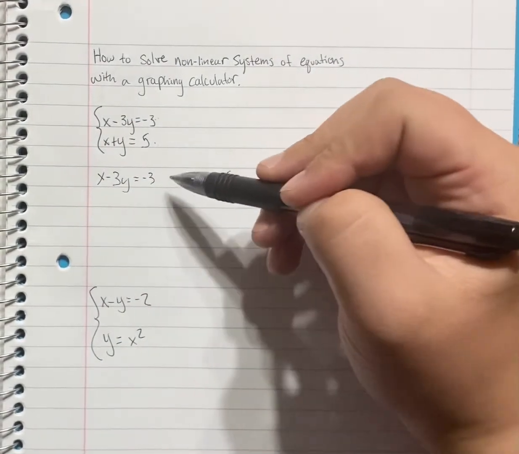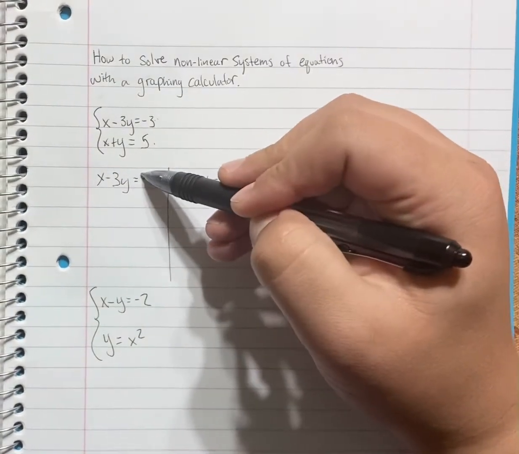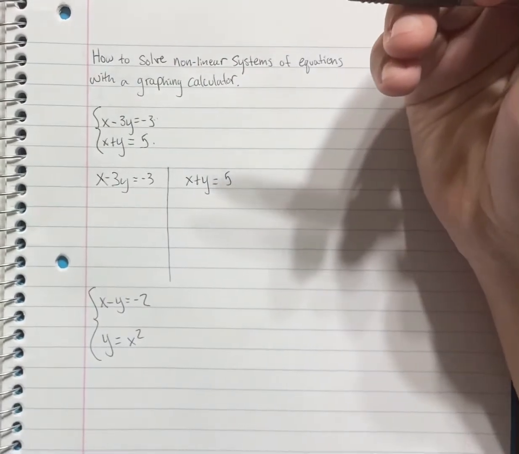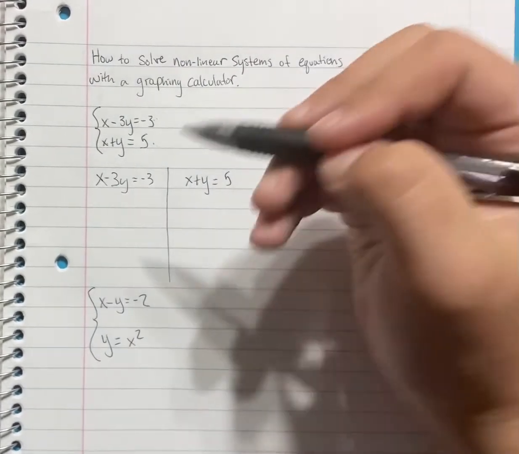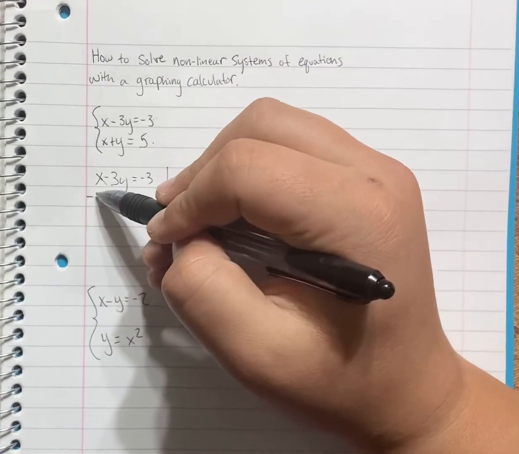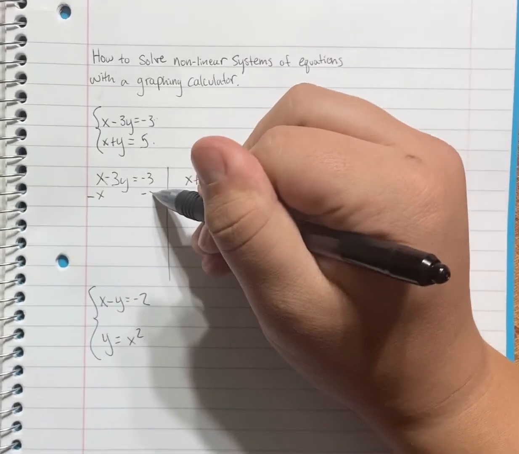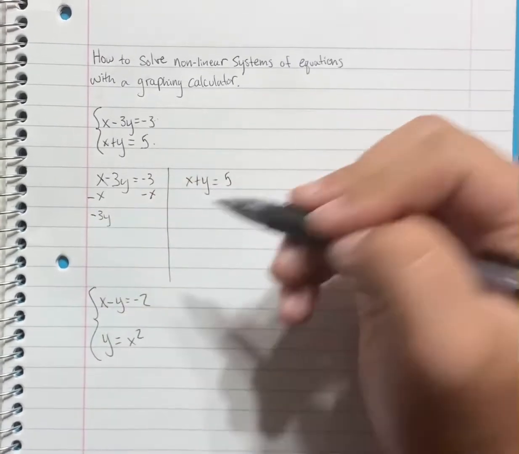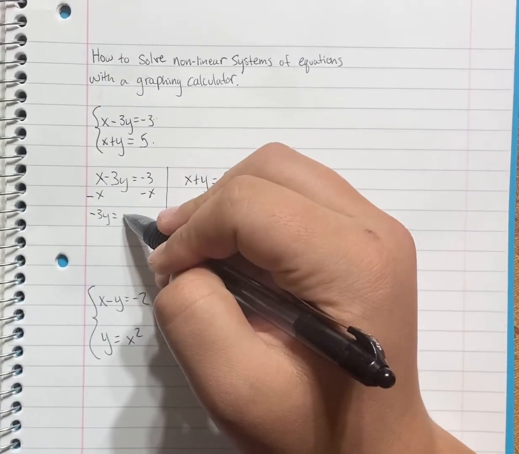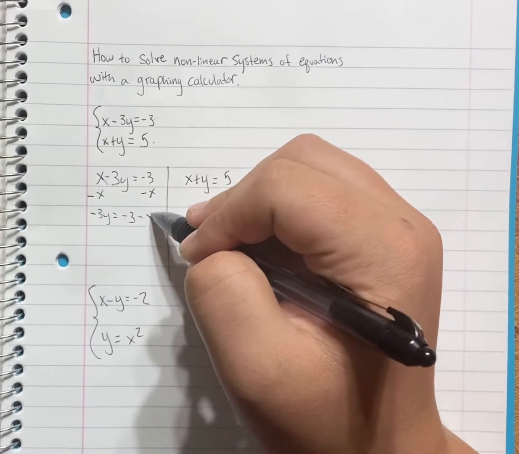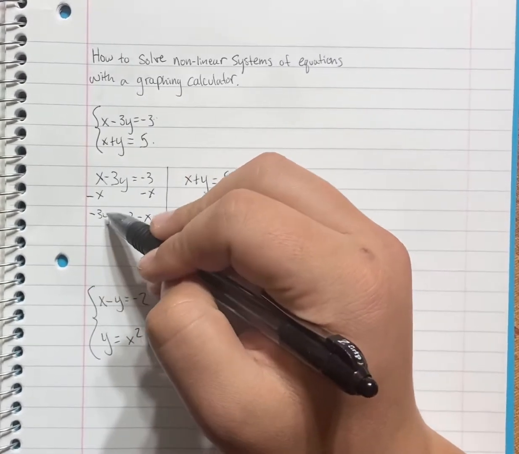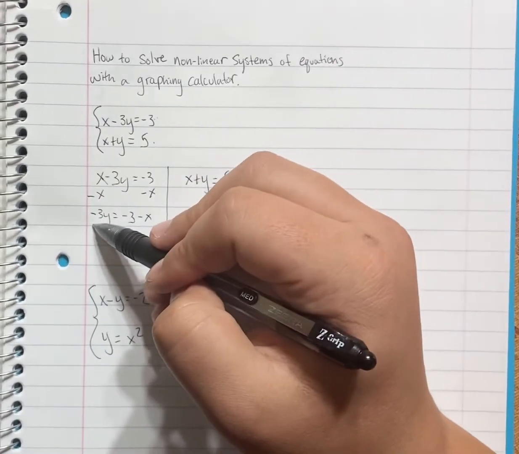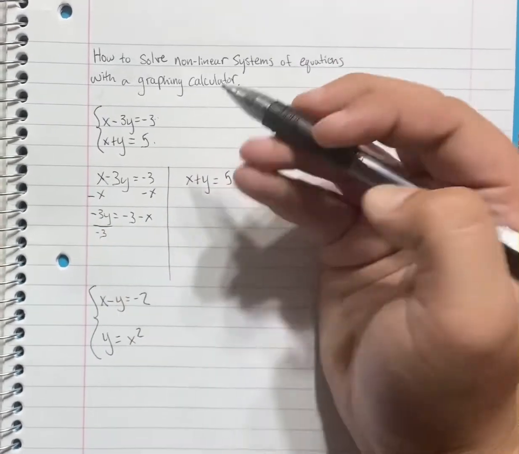So we're going to pay attention to this side first. What we are going to do is subtract x on both sides for this one. So now we're going to have negative 3y equals negative 3 minus x. Because this y is still not alone, we are going to need to divide both sides by negative 3 as well.